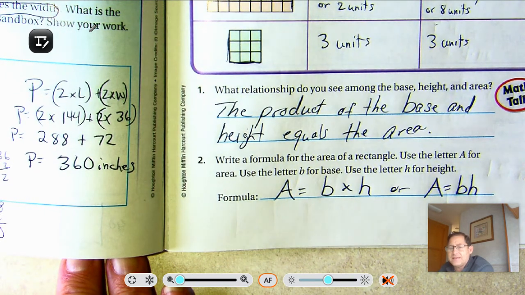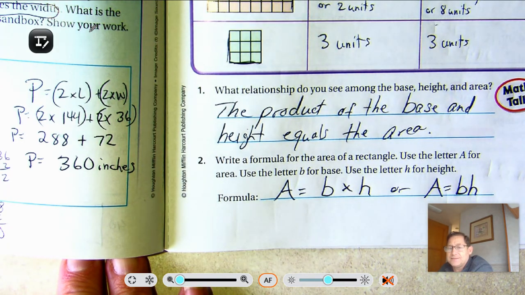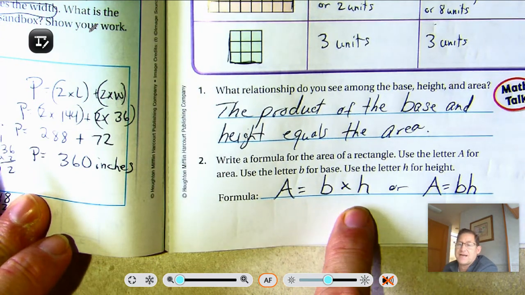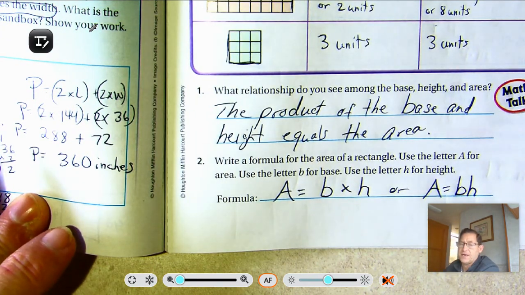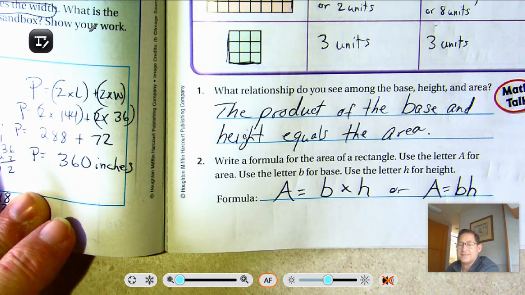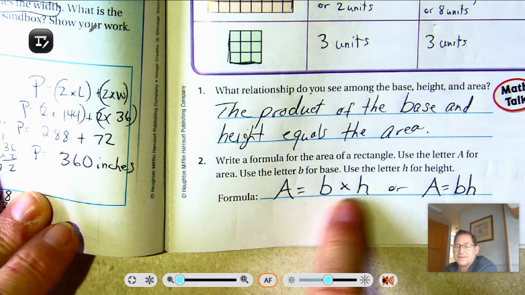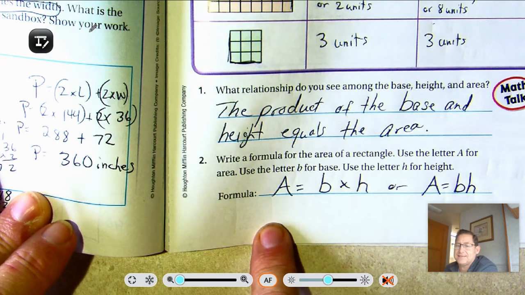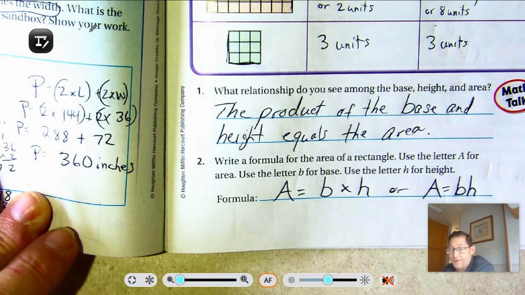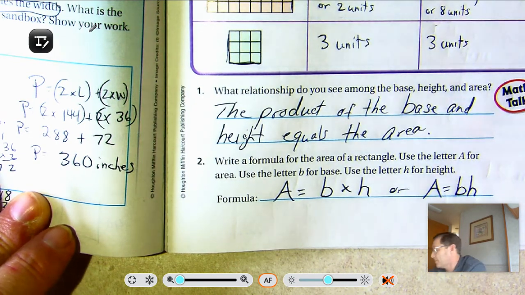And the height in any polygon is always going to be perpendicular to the base. So we're going to apply this idea of base times height to other shapes like triangles, and we'll talk about that as we get to those shapes. But for now, instead of length times width, let's use base times height for area.